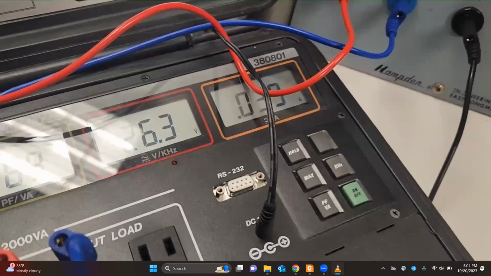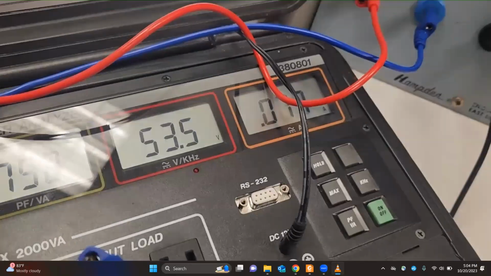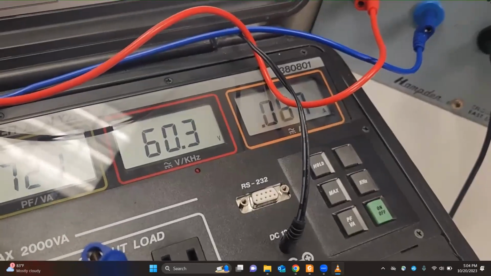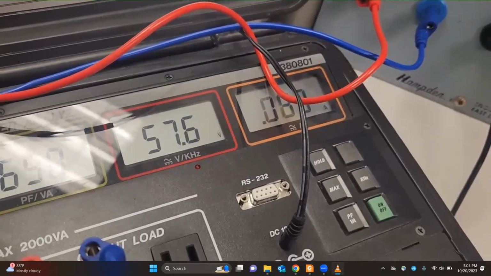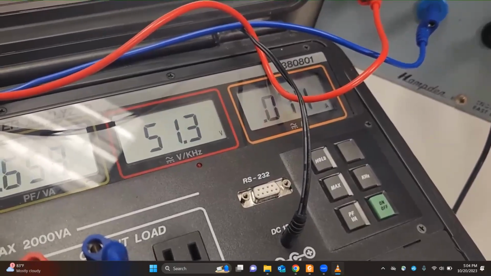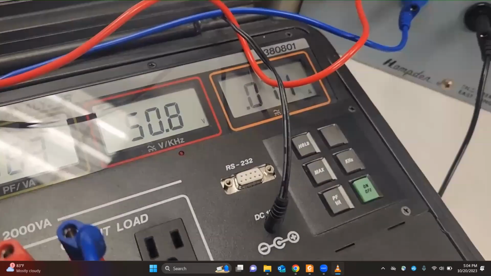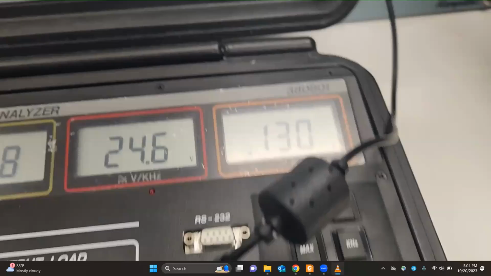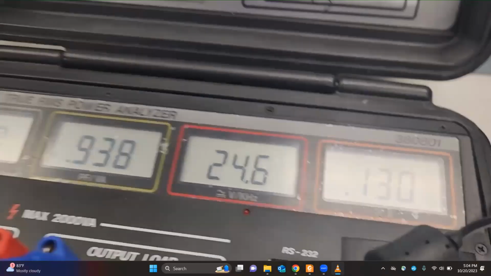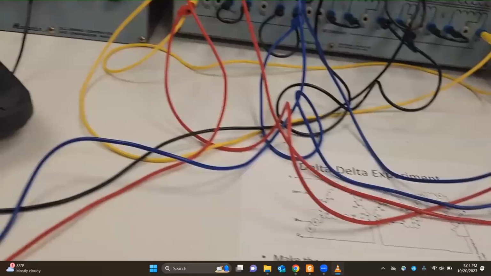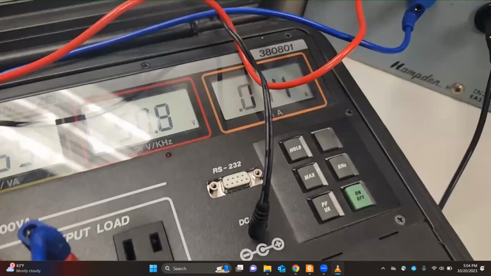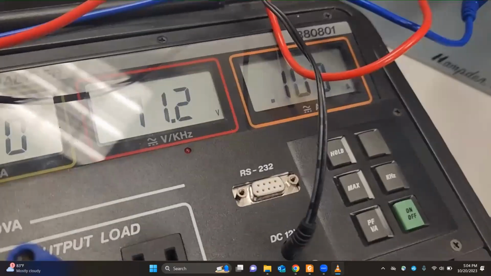Now let's increase the voltage to 50. Okay, so this is 50.8 and the secondary value is 24, so it's half. So it should be like this. Let's increase it to, let's say, 100.